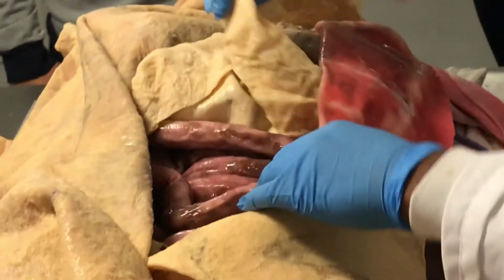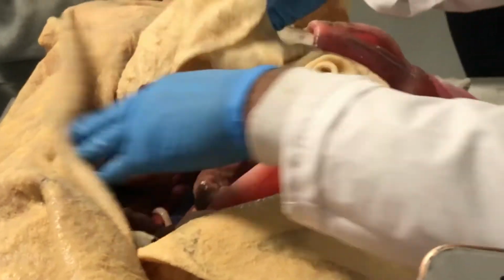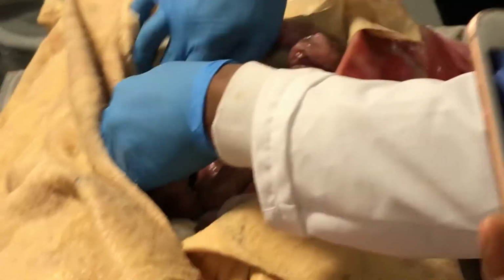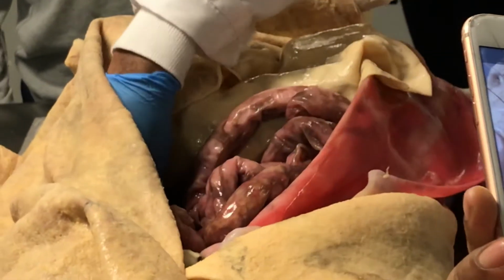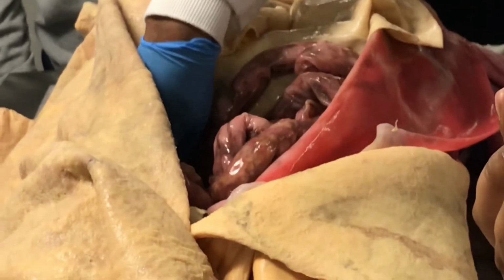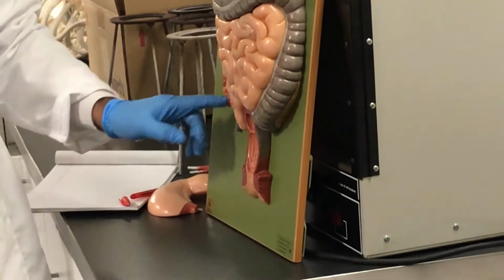So now we go to the end of the small intestine, and then we get the part that's stuck back here in the retroperitoneum, and that's the ascending colon. Once we go up to the end of the ileum, we get to the cecum.